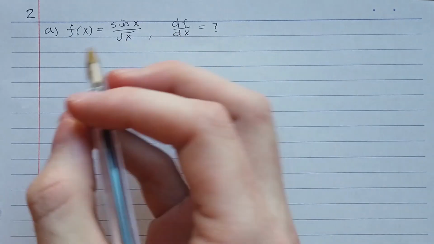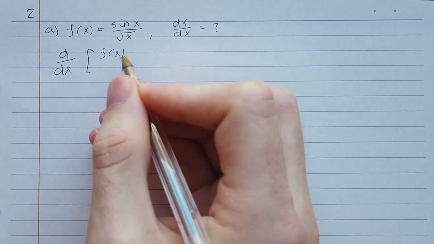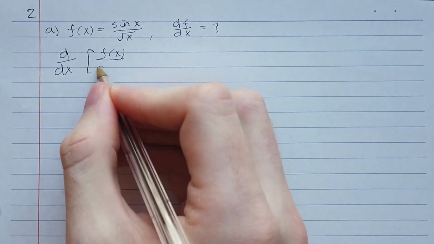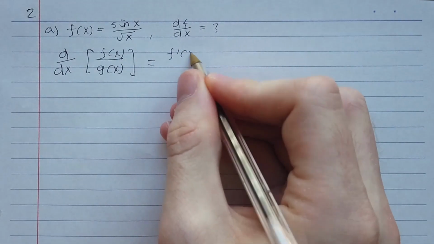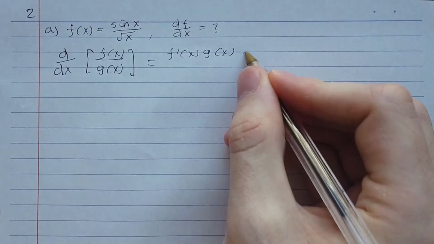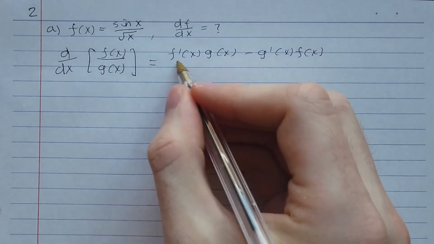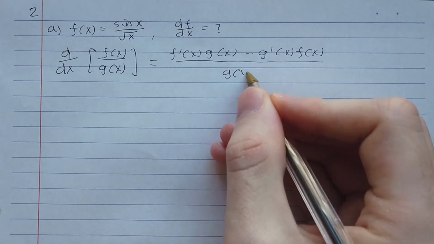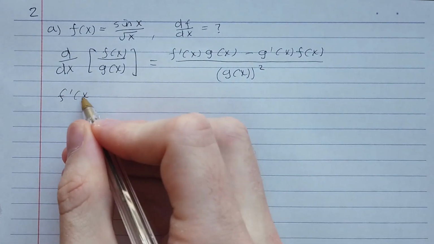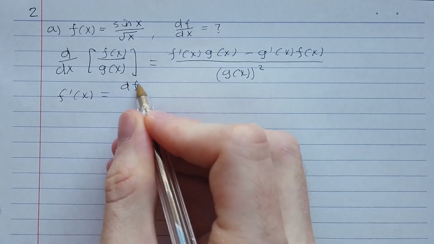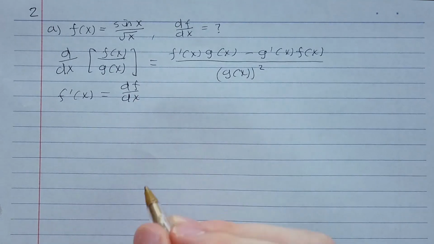where the derivative of some function f of x, this could be any function, doesn't have to be the one we have here, divided by another function g of x, is equal to f prime of x times g of x minus g prime of x times f of x, all divided by g of x all squared, where, for instance, f prime equals df over dx. So that's just saying that the prime notates a derivative.